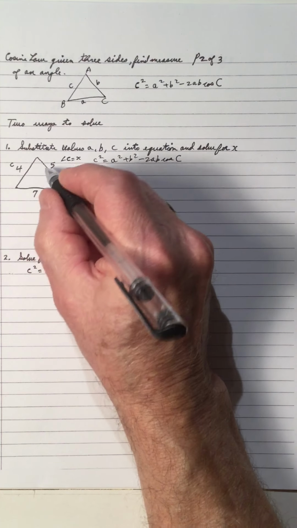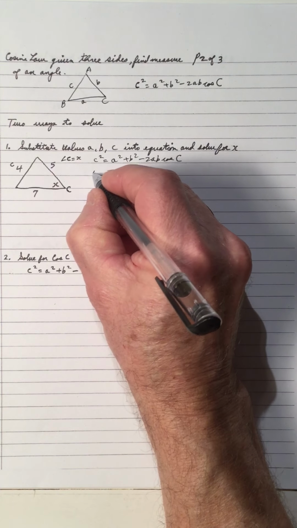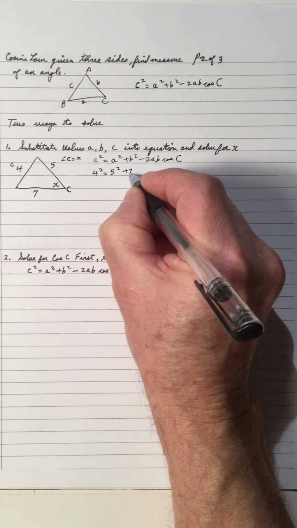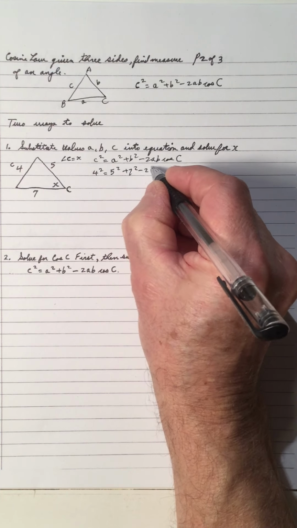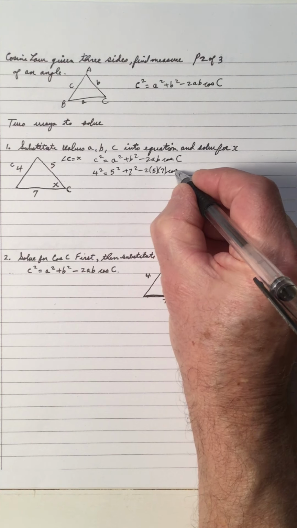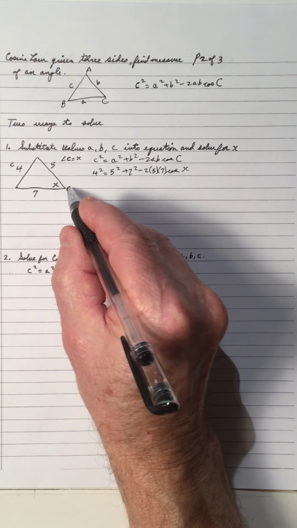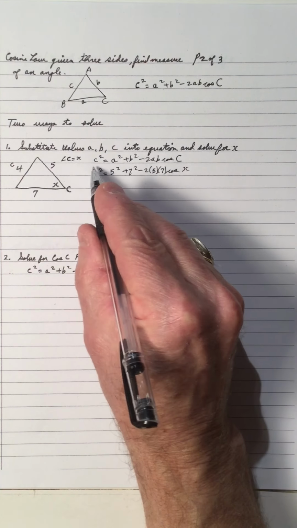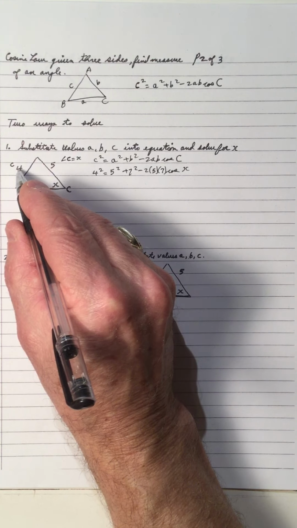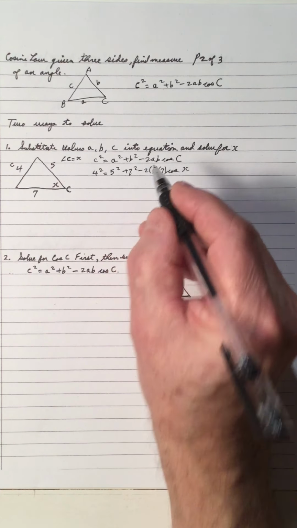So the a and b could be either one of these two. So we have c to be 4, a to be 5, b to be 7, minus 2 times 5 times 7 times cos x. Because I let x be angle C in my cosine law, that means this side is 4, and these two make no difference. You can put them 7 and 5 or 5 and 7.